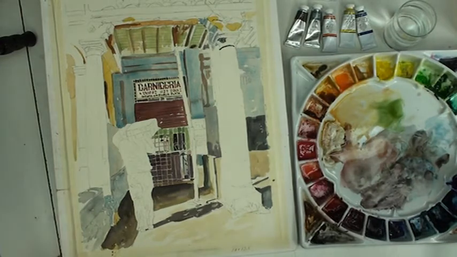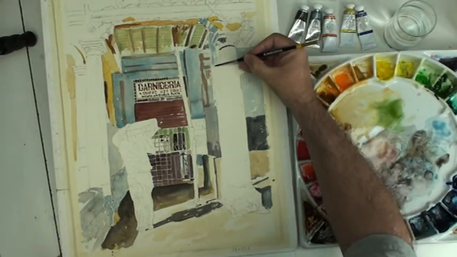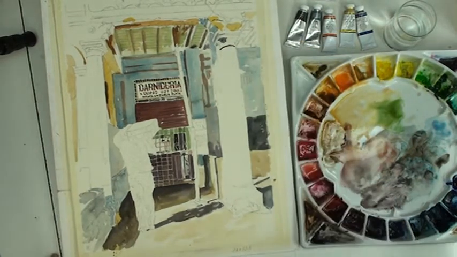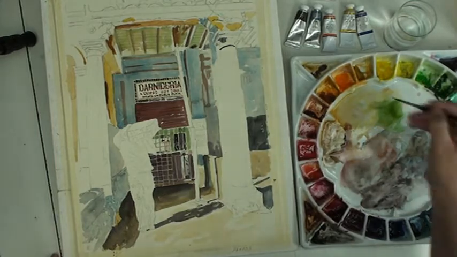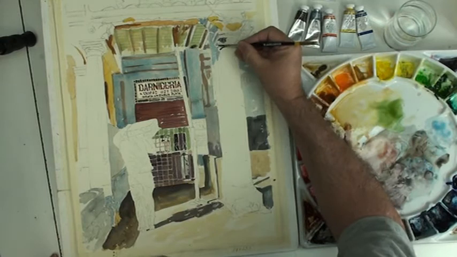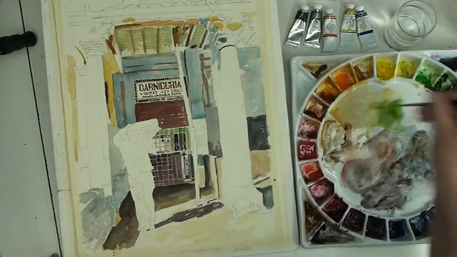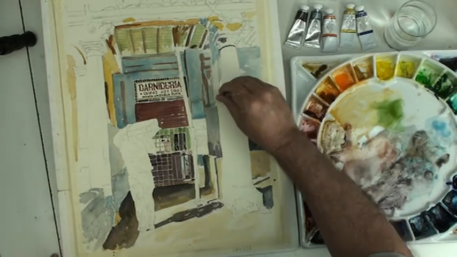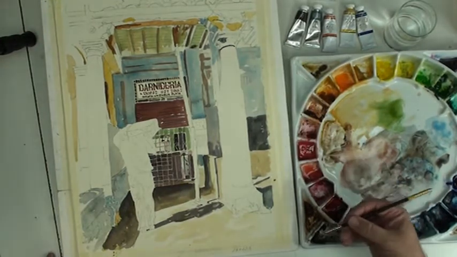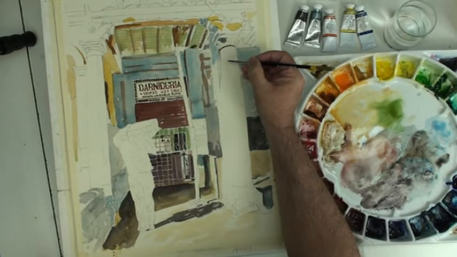Put in some blues down here. Value here. I want to keep some water on that. Starting to define the column a little bit more.